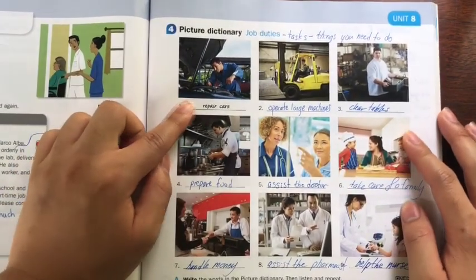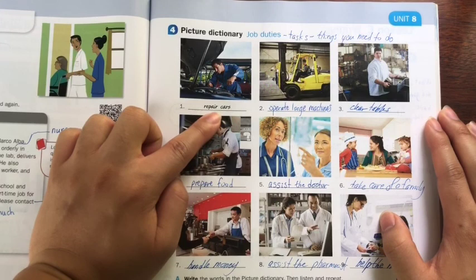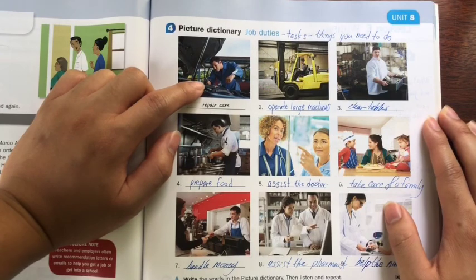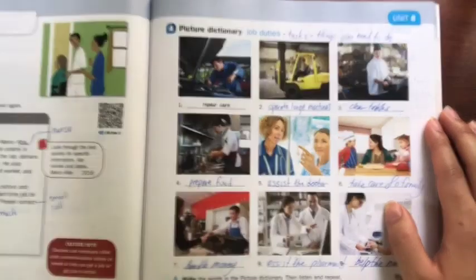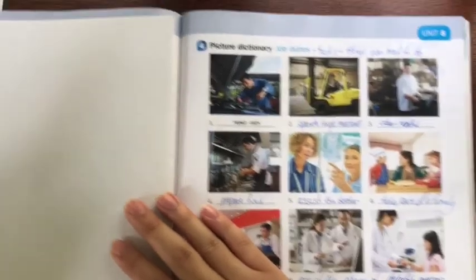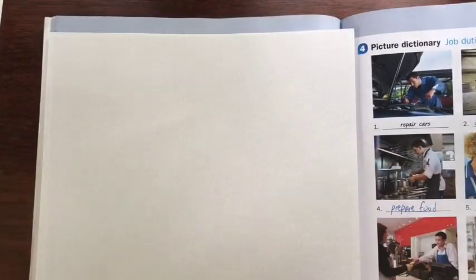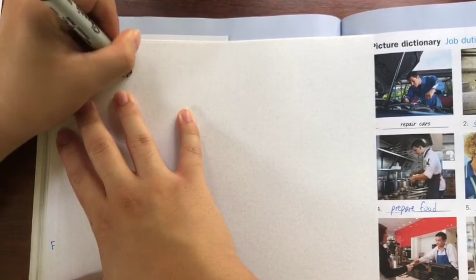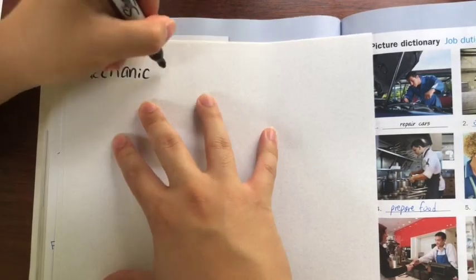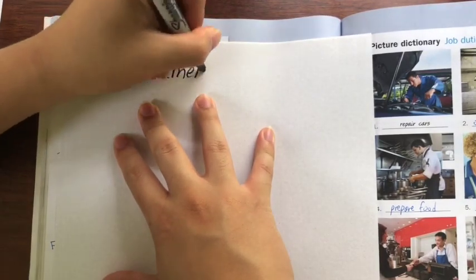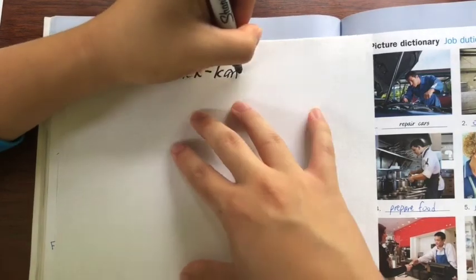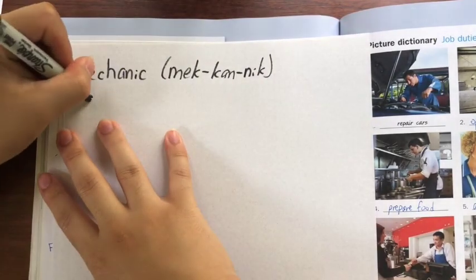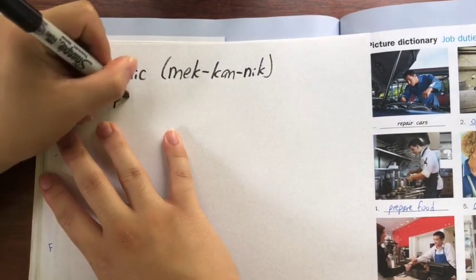Number 1. Okay, so the job duty is repair cars. So what's the name of the job for someone who repairs cars? A person who repairs cars is called a mechanic. Mechanic. A mechanic repairs cars.